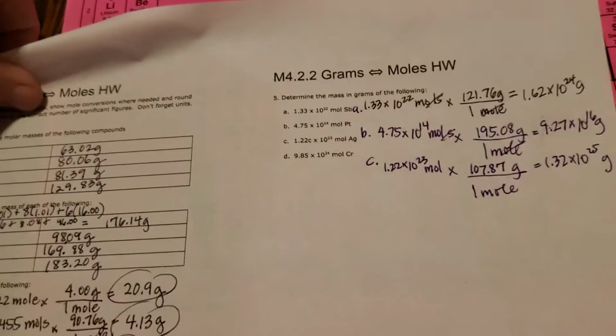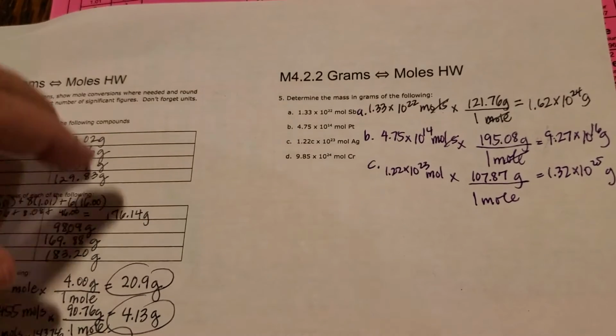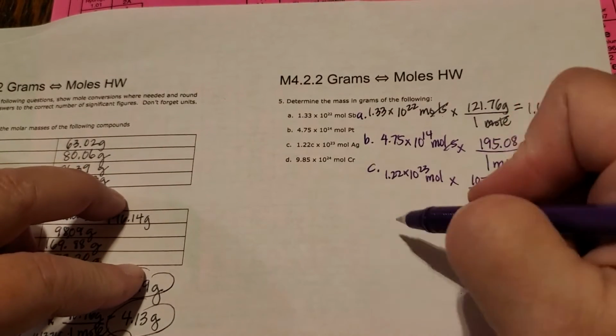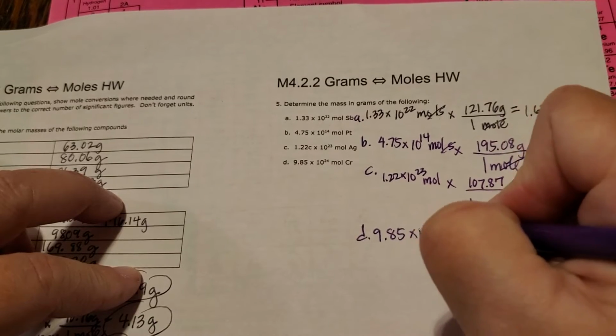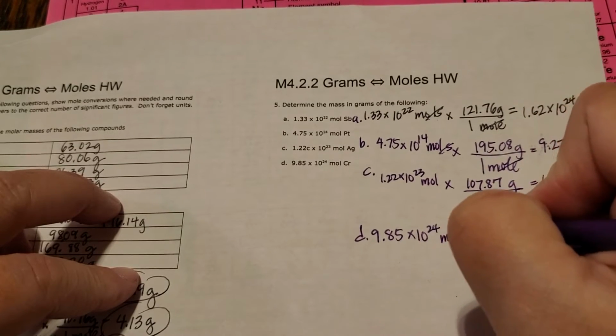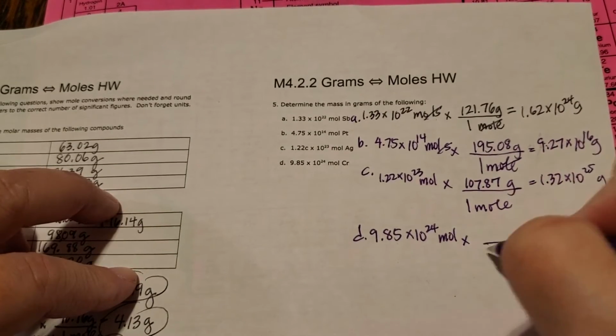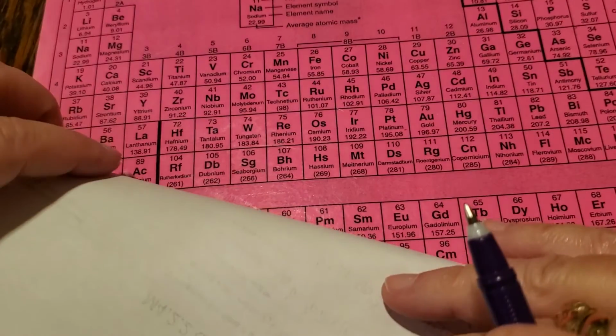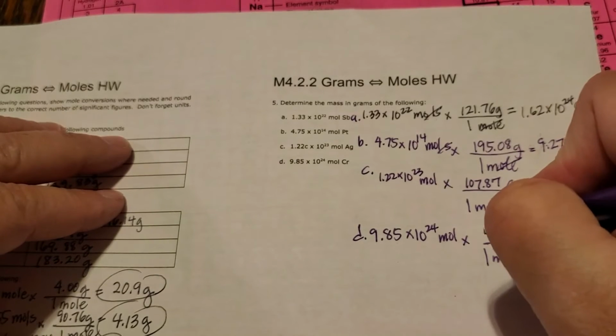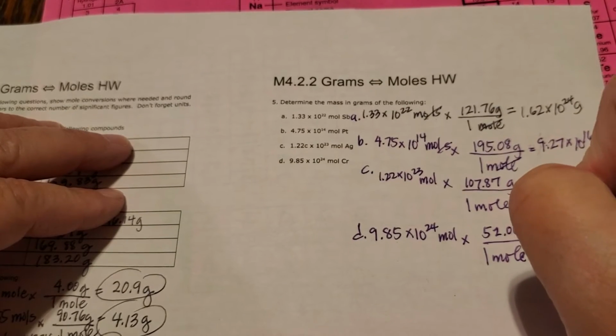And then the very last one, it's going to be the same thing. 9.85 times 10 to the 24th moles. 1 mole. So I'm looking up chromium, 52 grams.